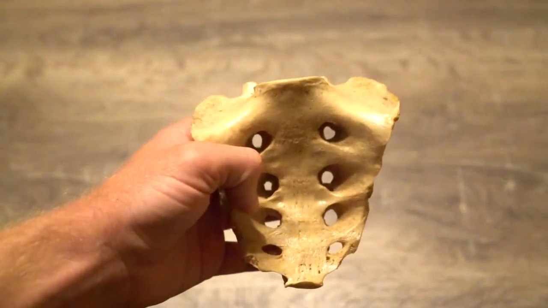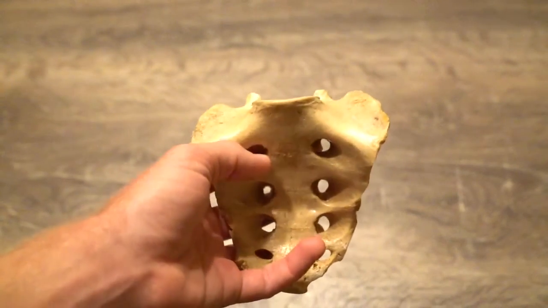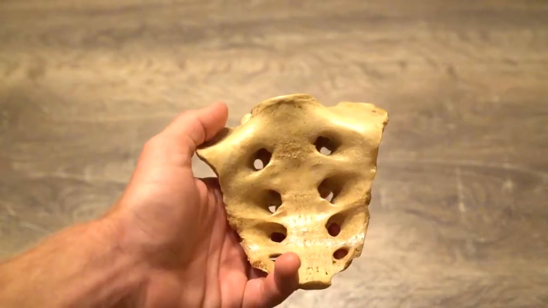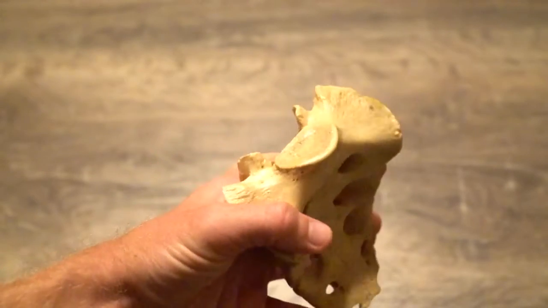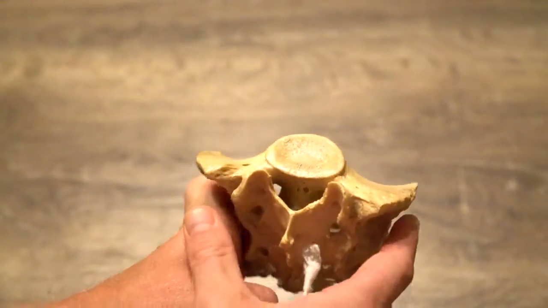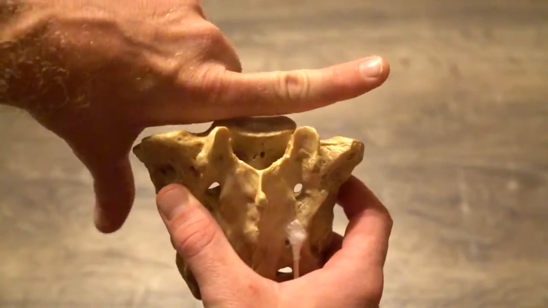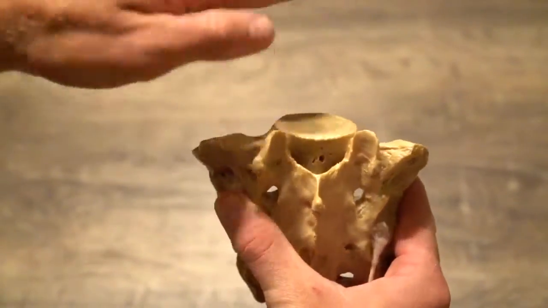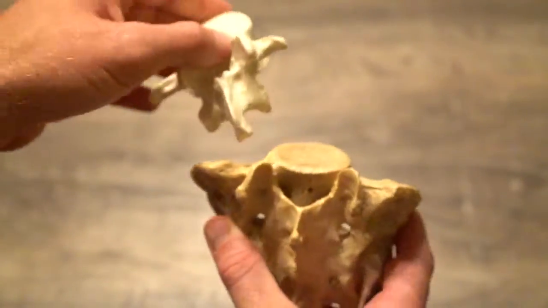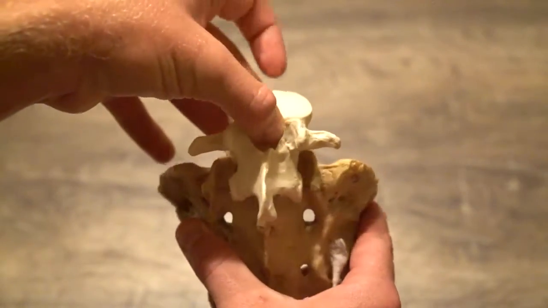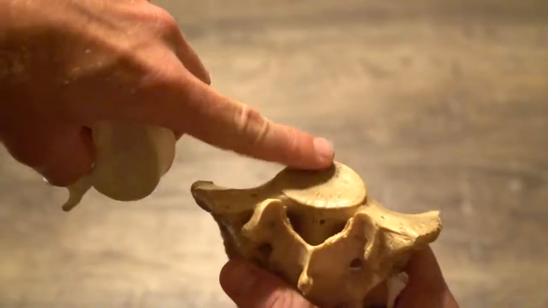Okay, so two more things that you need to identify on this bone. One is your sacral base. Your sacral base really is the top of the sacrum. So here is your sacral base up here. It is home base for the last lumbar vertebra. Remember, you have lumbar vertebrae coming down here. Well, the last one, L5, is going to sit on top of your sacrum. So this is the base where it's going to sit. If I take a lumbar vertebra, imagine this is L5, it's going to sit right there nice and snug. All right, so this is the sacral base.